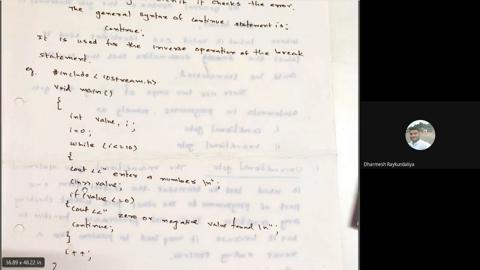Then I plus plus, so this 0 becomes 1, 1 is less than or equal to 10. Again it will ask the user to enter a number. The user will supply some number, and if the value is less than or equal to 0, again it will print the message and then continue. If it is positive, greater than 0, then it will come directly to the increment, and then it will say that 2 is less than or equal to 10, likewise.